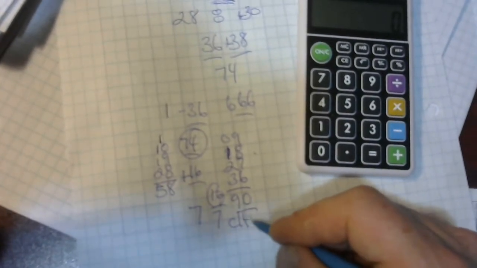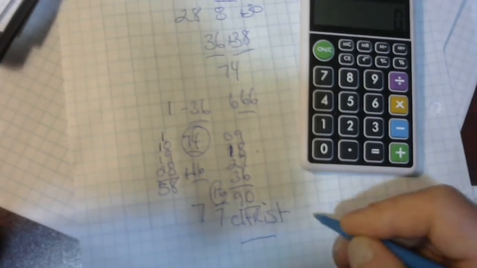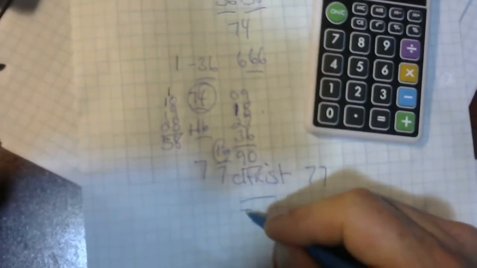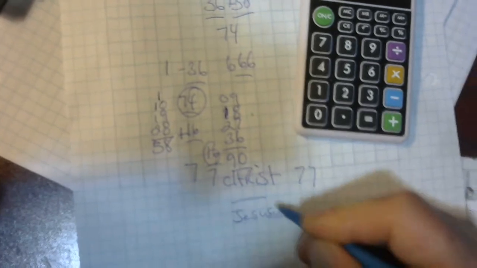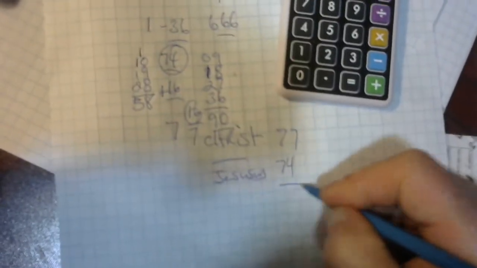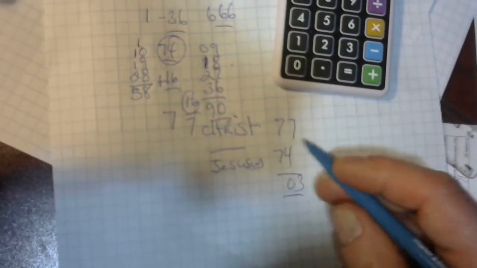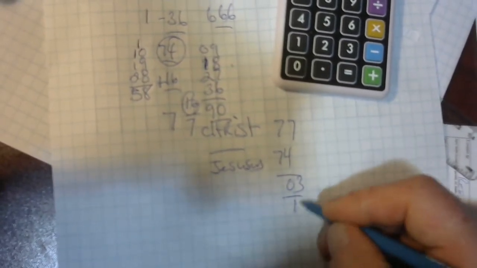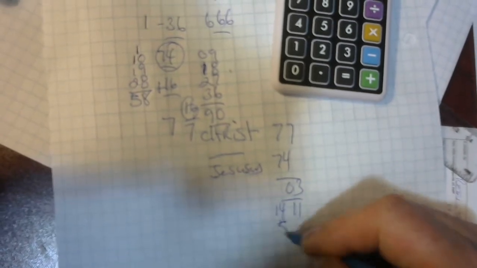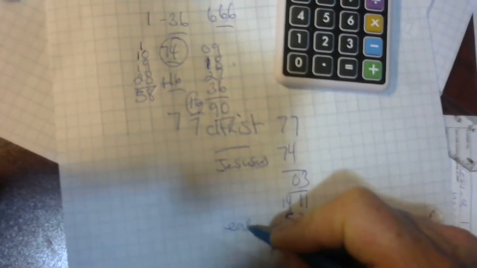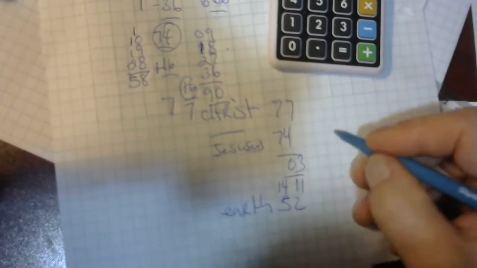And funny that 77 spells the word Christ, and Jesus equals 74. If you add them up, 7 and 4 is 11, 7 and 7 is 14, equals 52, which is the number to Earth. The total of these two is 151.